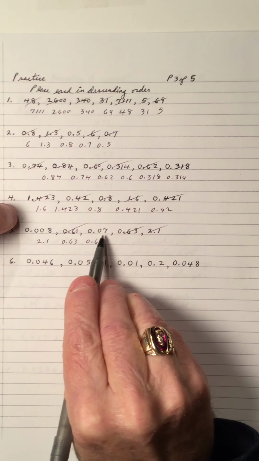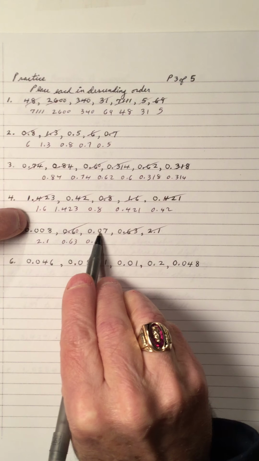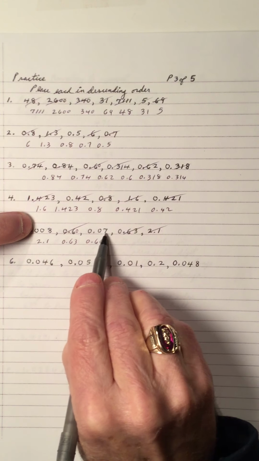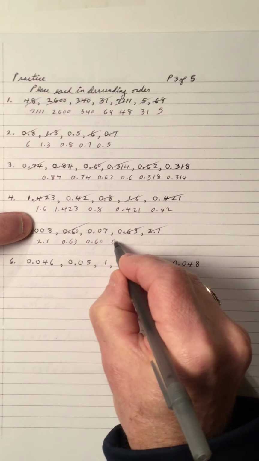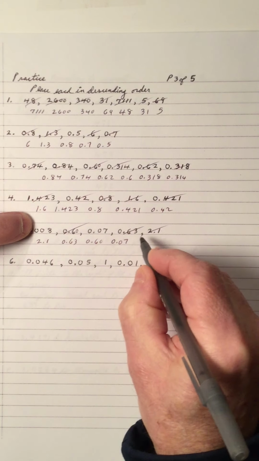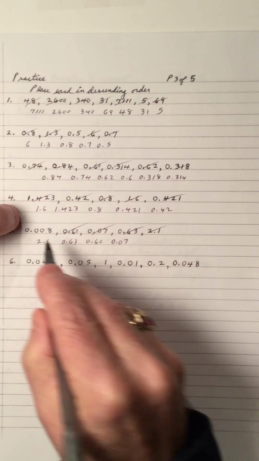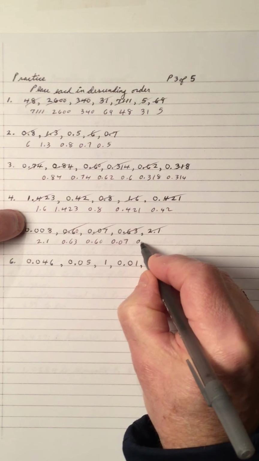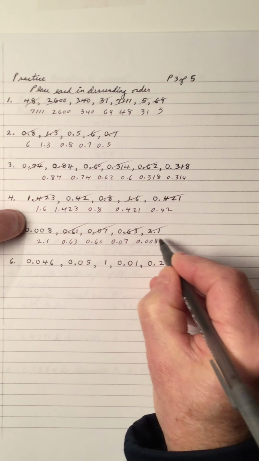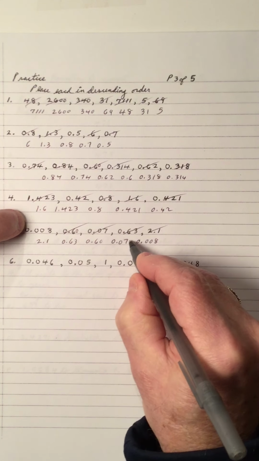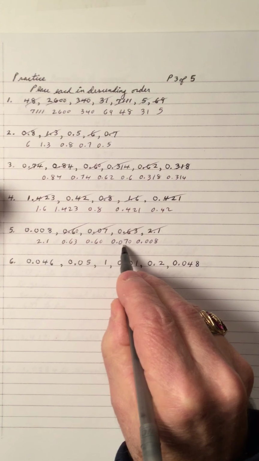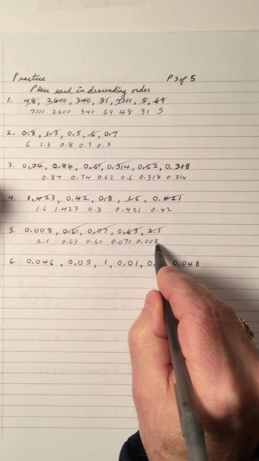Now we have no tenths, no tenths. We have hundredths, so 0.07 is higher than 0.008. And again, you put a 0 on that one, you see that this one has a 70, this one has an 8.